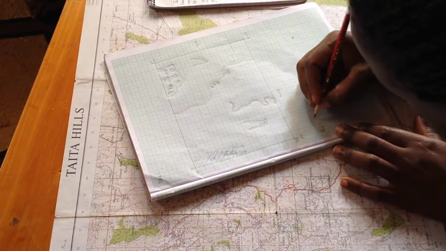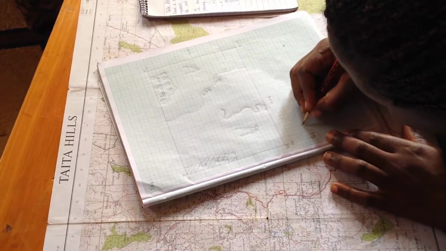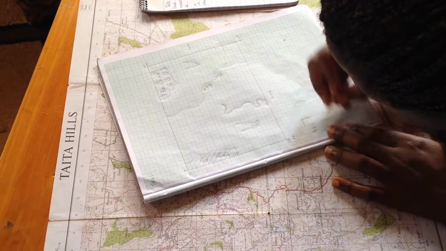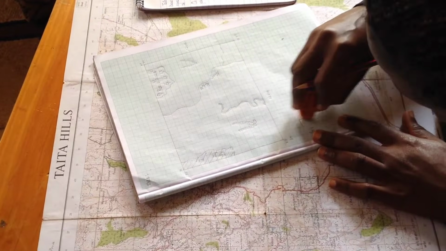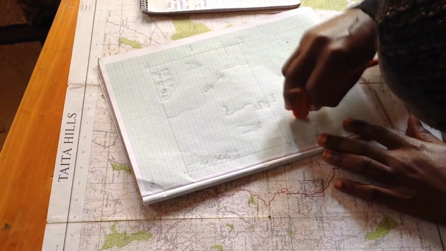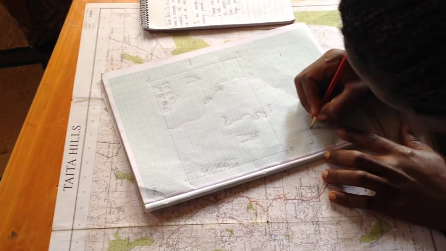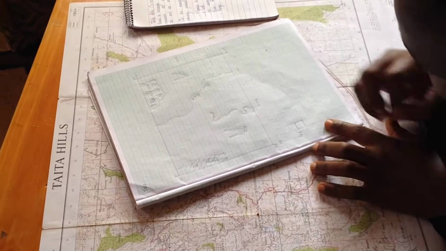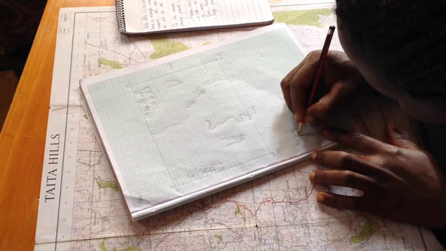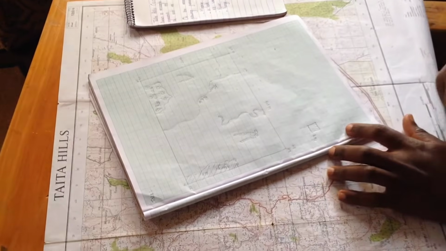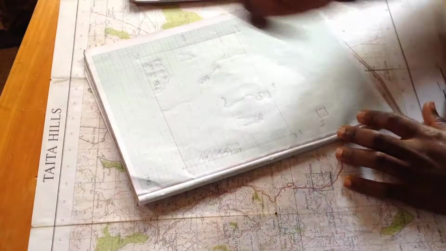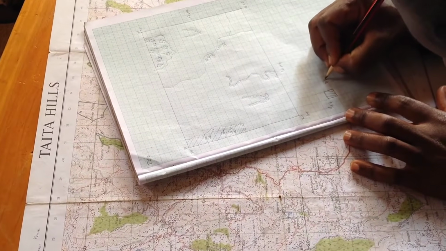So from the key, let me draw it a bit down. So the first square, we have it like this. This one means that it is going to be our Mugange Hill.